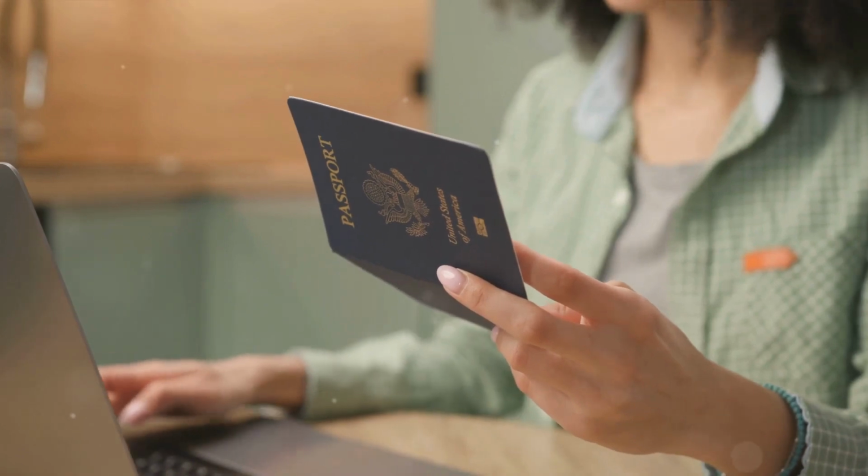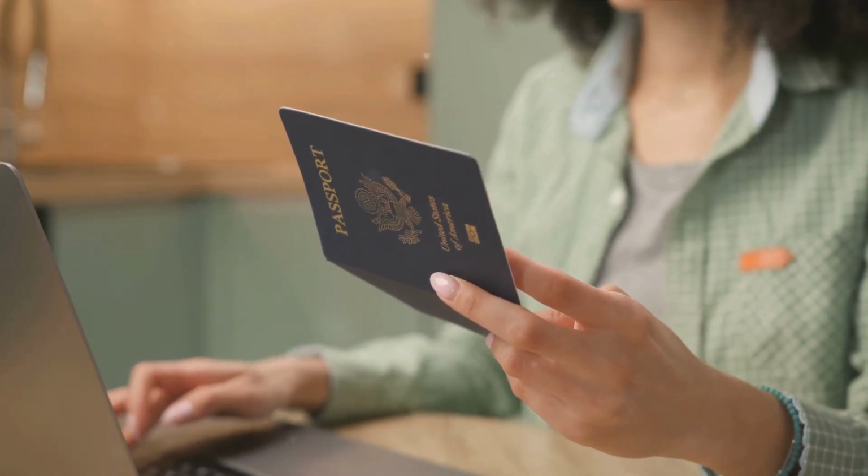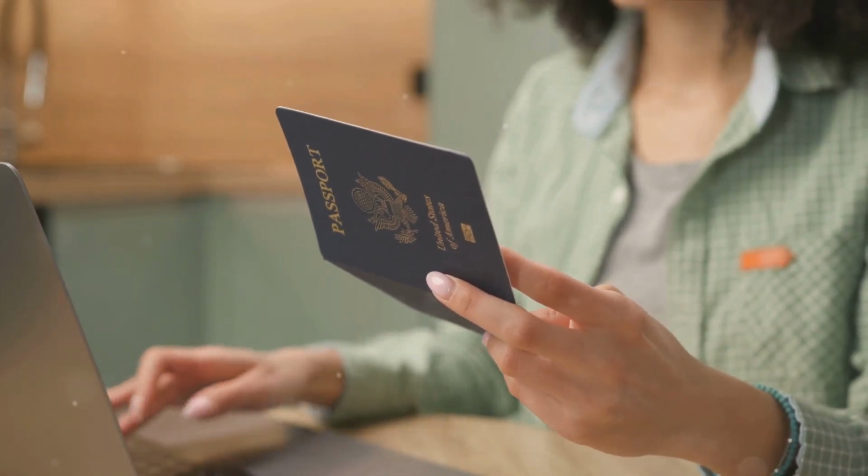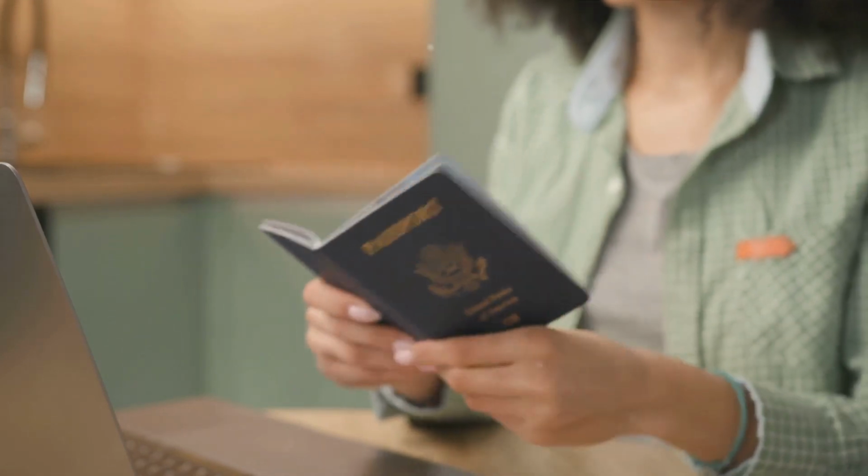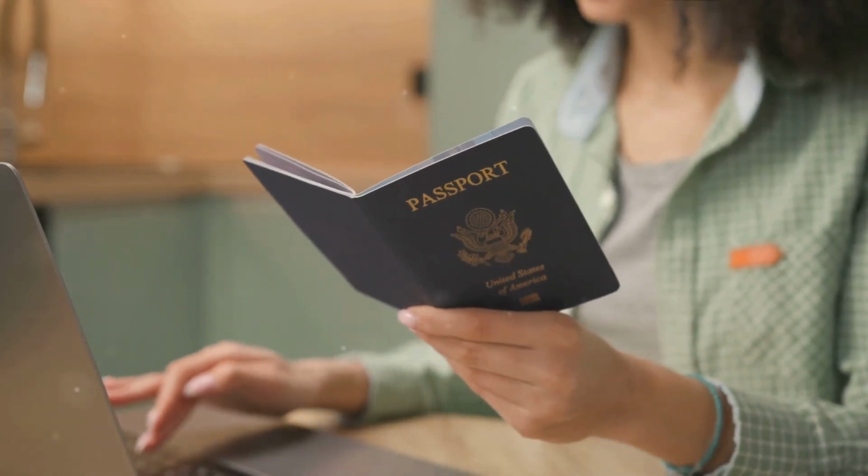Did you know that if you're married to a US citizen, you can apply for an immigrant visa? Yes, you heard it right. The process is somewhat different from the other visas we've discussed so far.